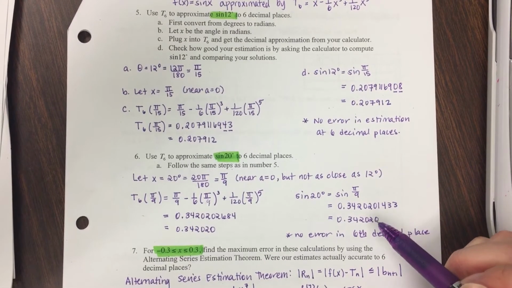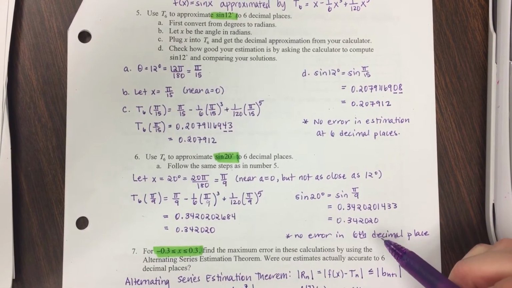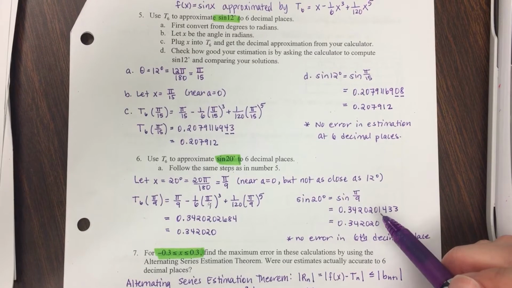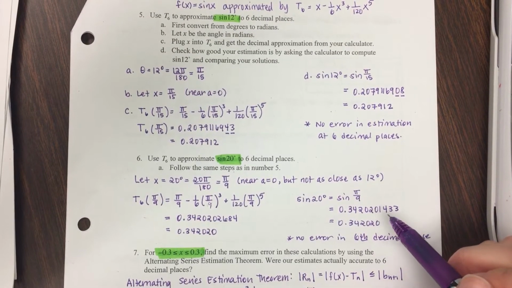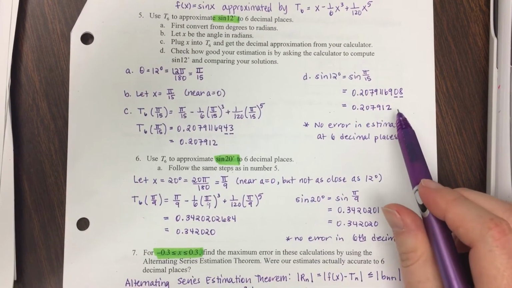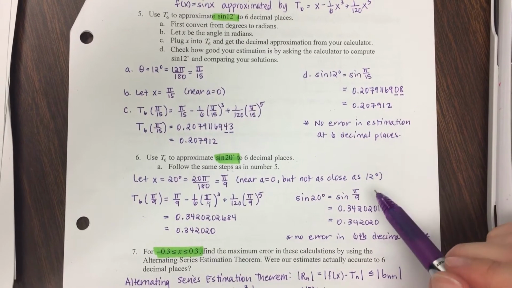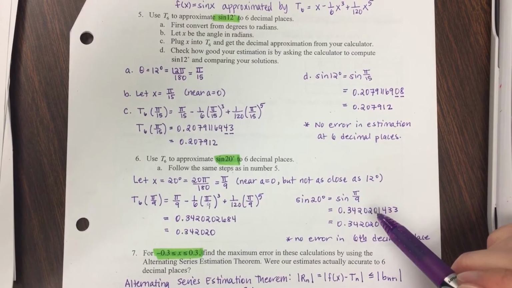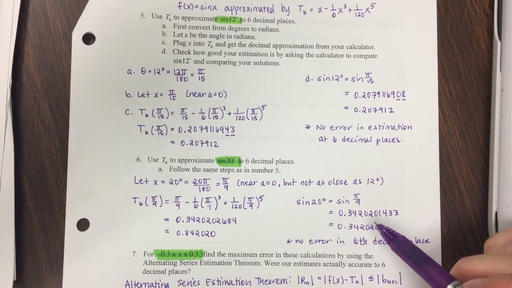And when I look at 6 decimal places, it again appears that this has no error, but you can see the error creeping up right here, 4 decimal places out from the end, whereas up here we only had 2. So it does appear that this is a slightly worse estimate, but maybe not so bad at 6 decimal places.